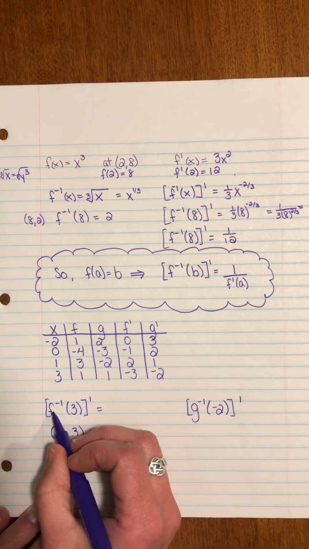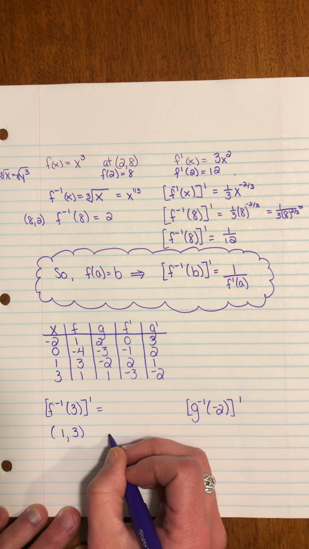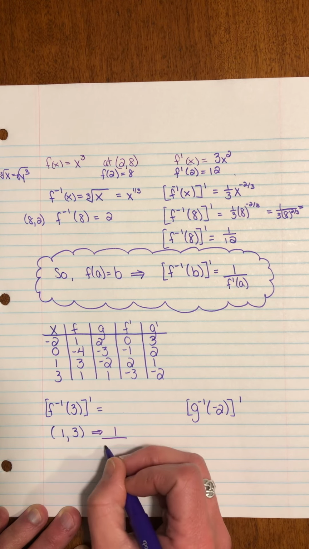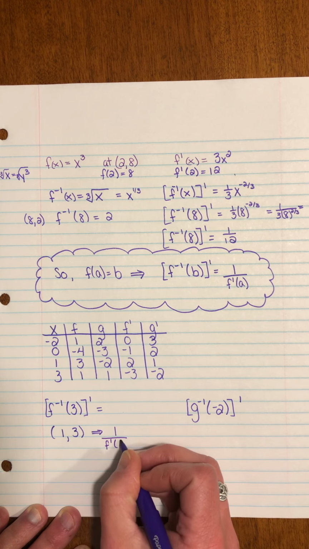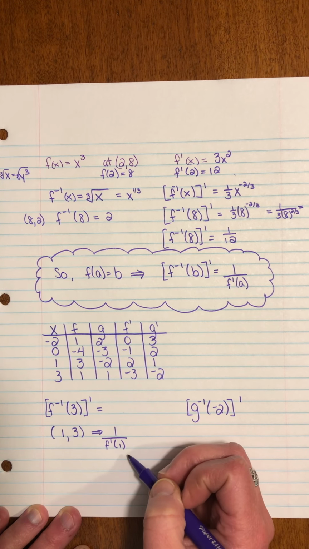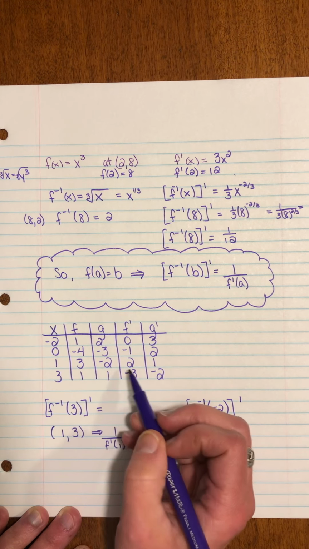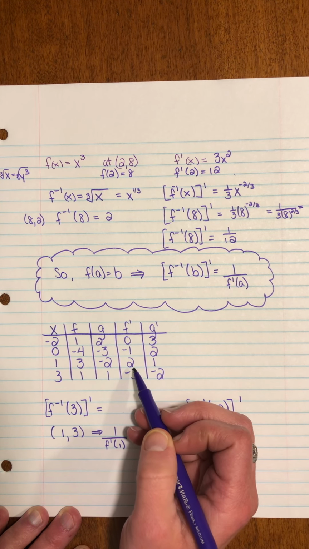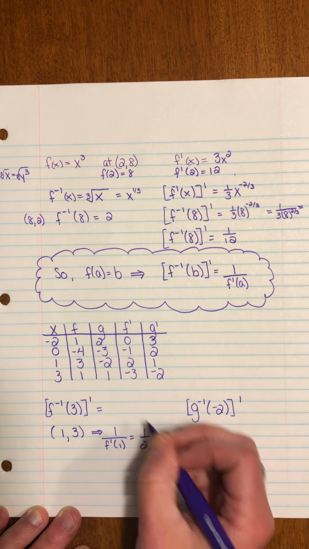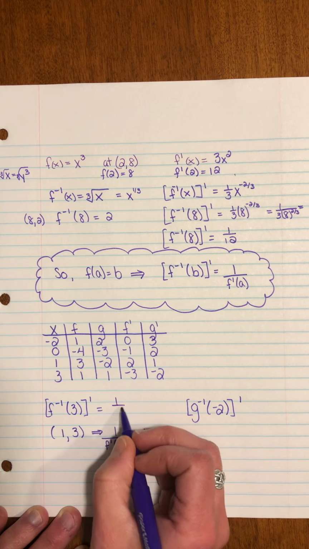So now when we do the derivative of that inverse, we're looking for 1 over f prime of 1. Okay, so that's what the inverse derivative is going to equal. So we're going to find f prime of 1, so that's 2. So that's going to equal 1 over 2. So the inverse derivative at 3 is going to be 1/2.